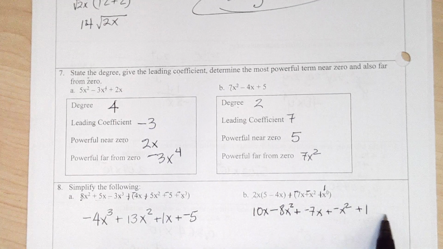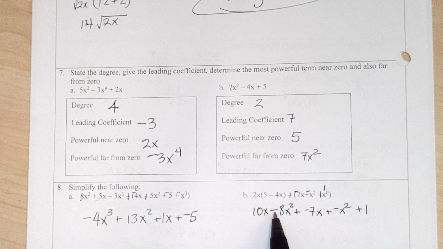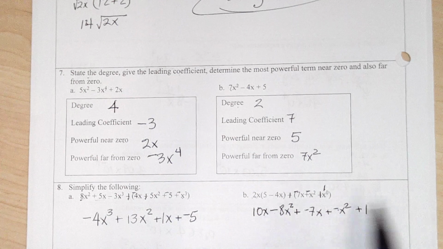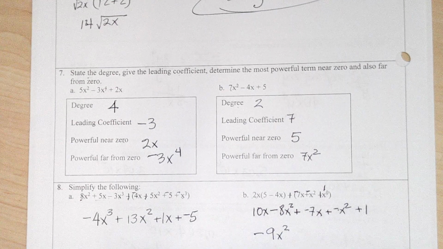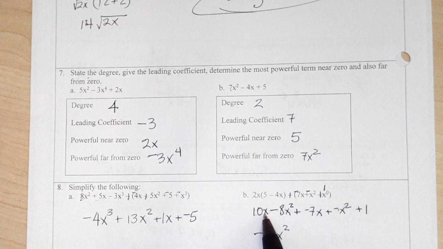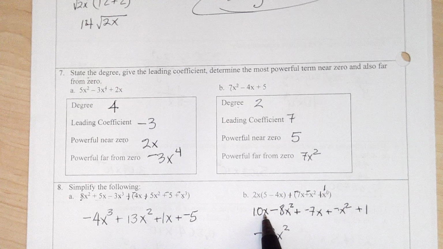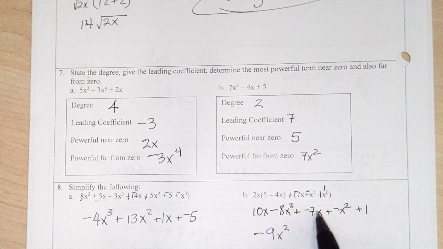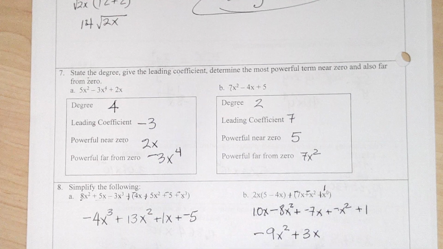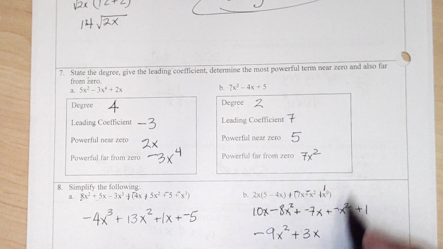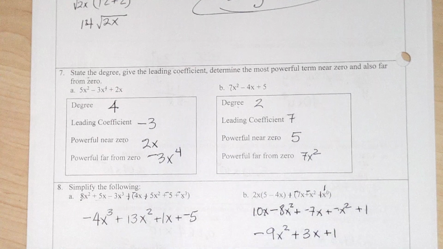Looks like the highest power is x squared. I got minus 8 of them and minus 1 of them, so I have negative 9x squareds. I have plus 10 x's, that's the next highest power of x, and minus 7, so that's plus 3 total x's, and then a plus 1, or 1x to the 0. Okay, next page.